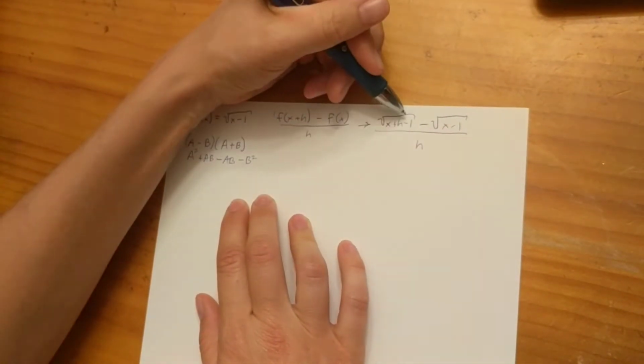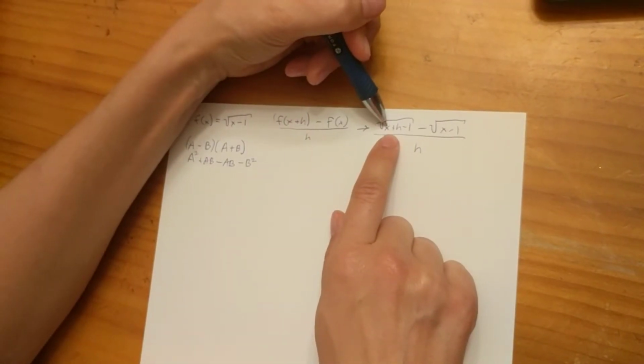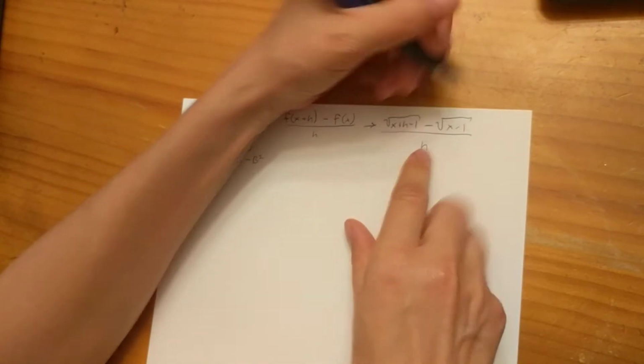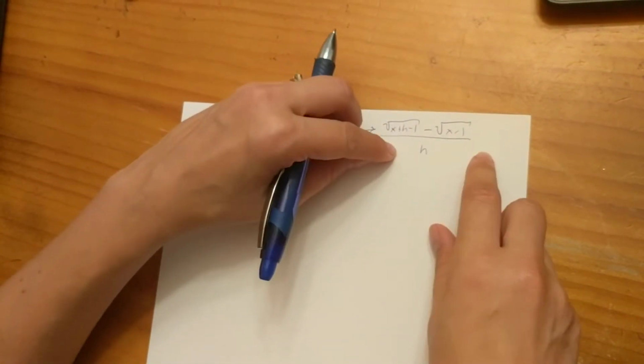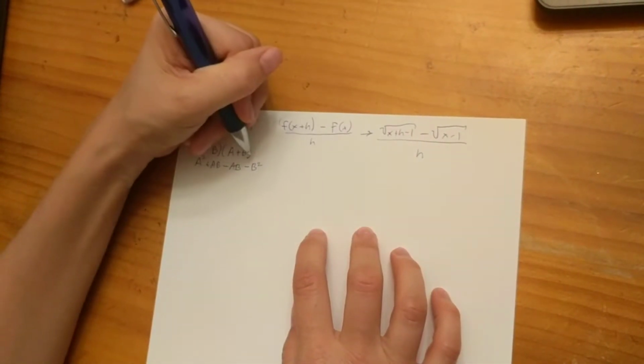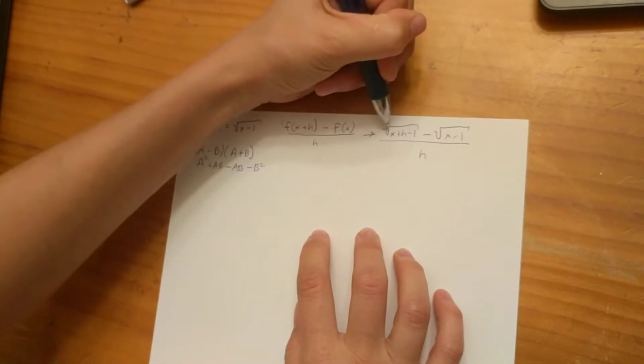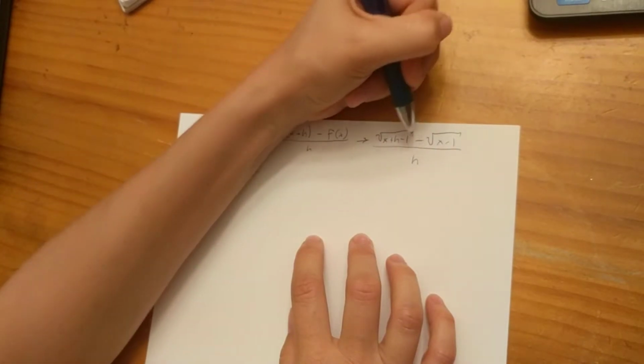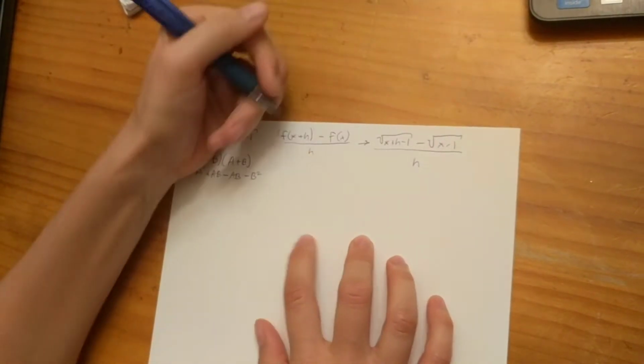So we can do that here, having this be our a and this be our b. That means we're just going to multiply the top and the bottom by 1 in the form of radical x plus h minus 1 plus radical x minus 1.